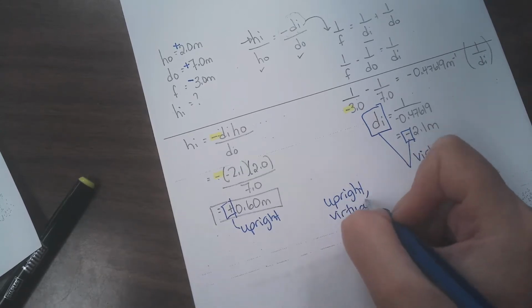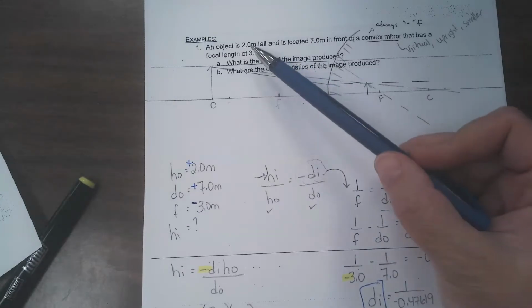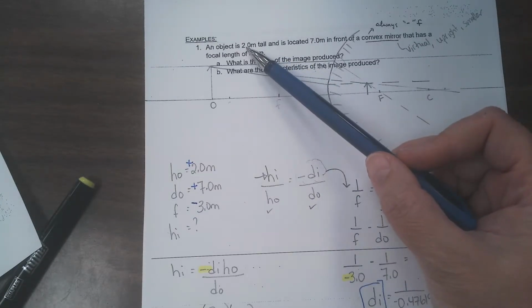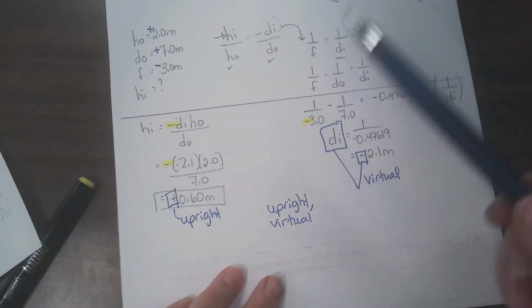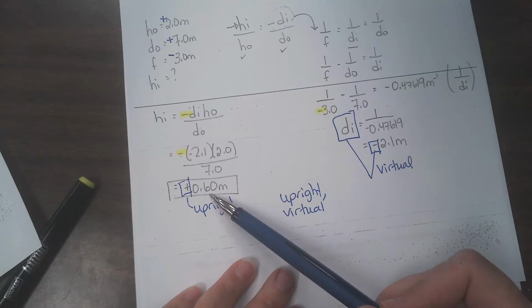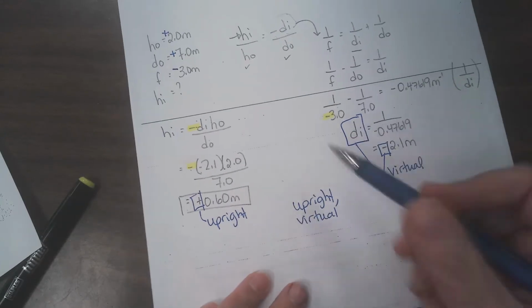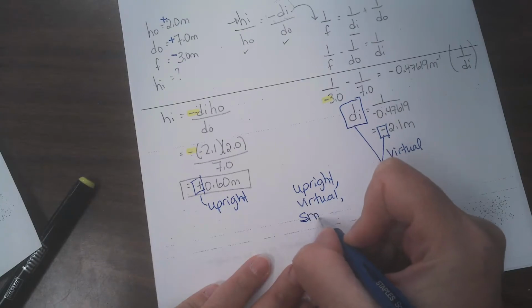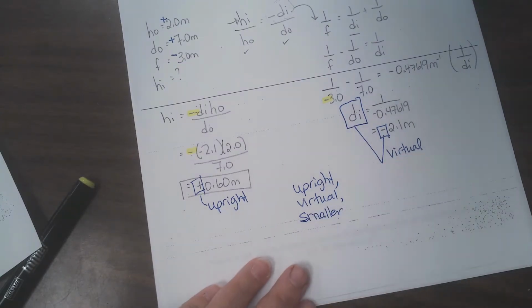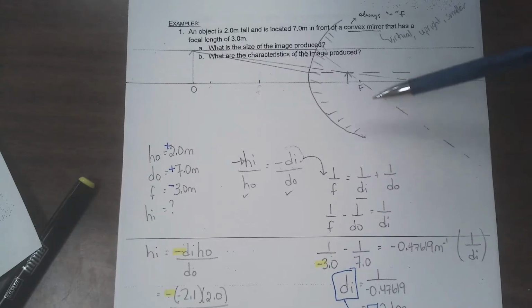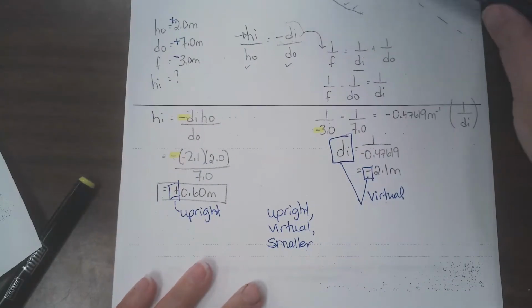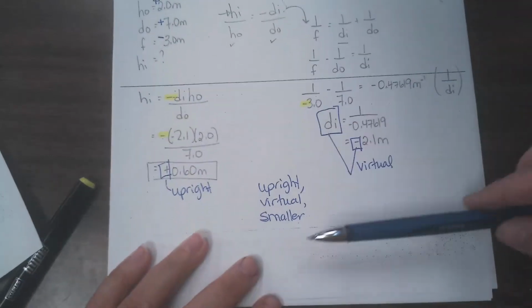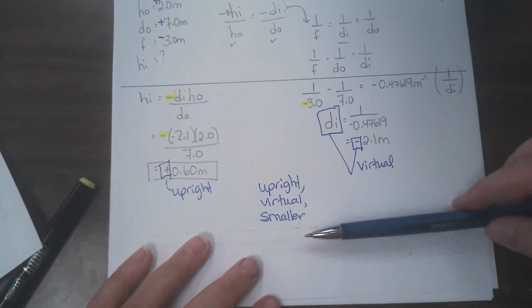So we have upright, virtual. And then when we look back here, the object is 2.0 meters tall. And we look back here and we see that the height is 0.60 meters tall. So we can also say that it's smaller. Now we know that that's true because we went and did all the hard work and drew the picture. It's upright, it's virtual, and it's smaller. So the math proves the drawing. They both confirm each other.